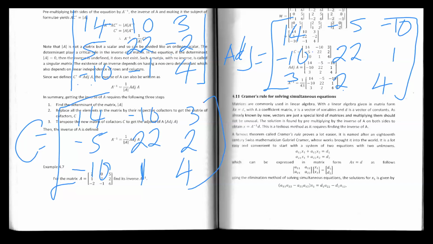Transposing the matrix, this is an adjoint. So when you transpose the cofactor matrix, it produces an adjoint. Okay? Then now, to find the inverse, therefore, it shall be 1 over the determinant, which is 43, times the adjoint. That's all. You get it, eh?